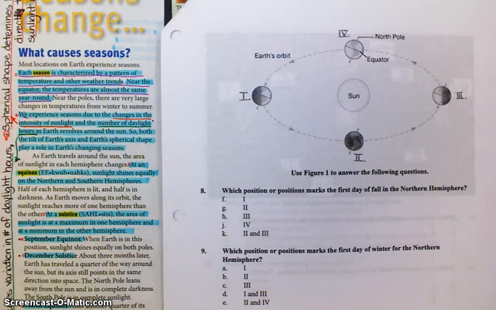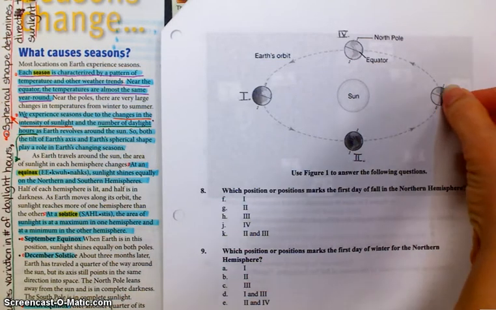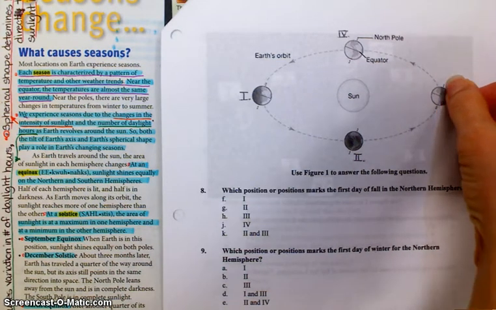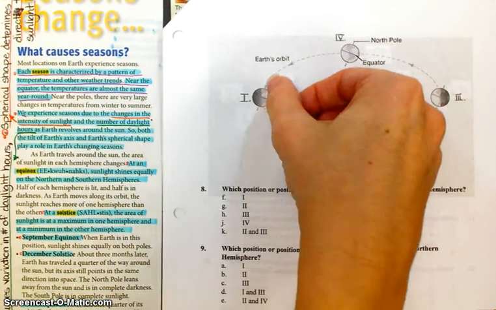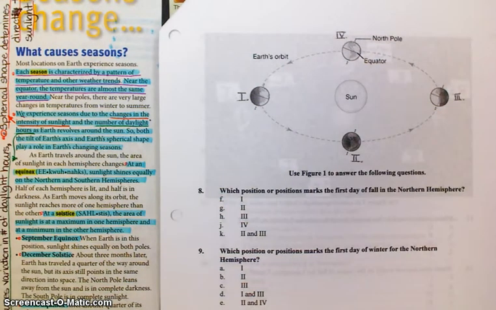Okay, so let's examine the diagram first. You have the dashed line representing the rotational axis. It's here, here, here, here. In all cases, it's pointing in the same direction out into space. It always points towards Polaris.